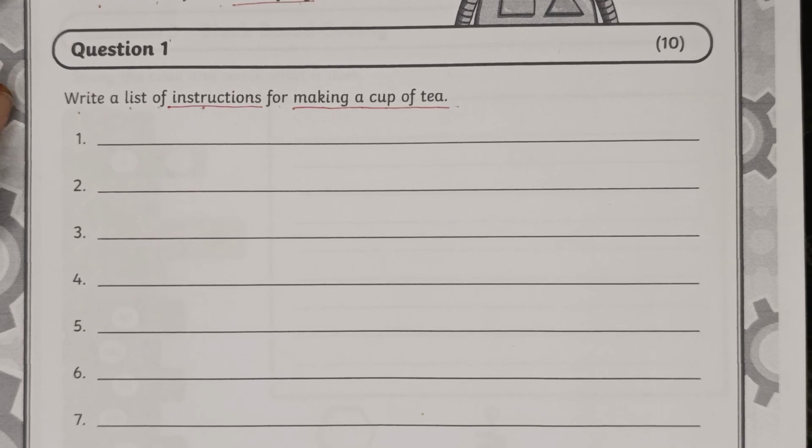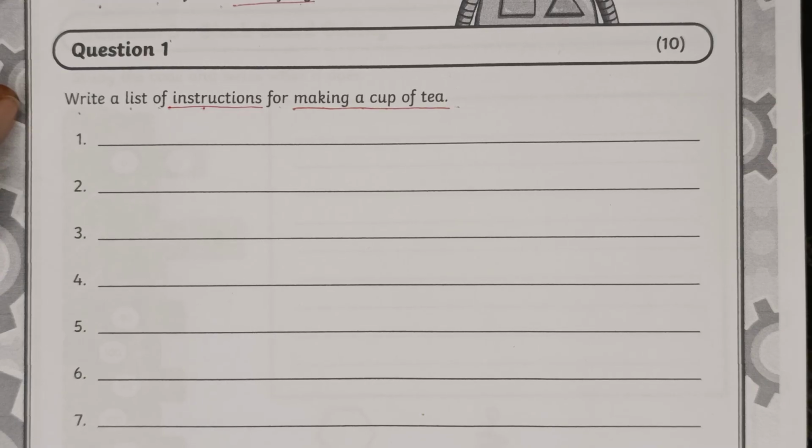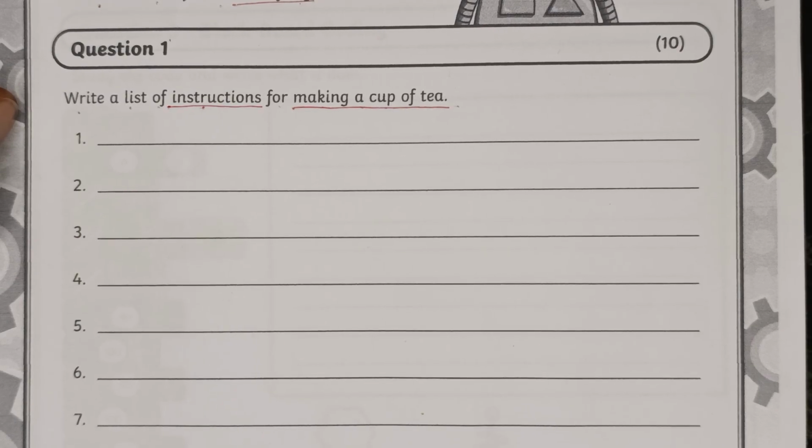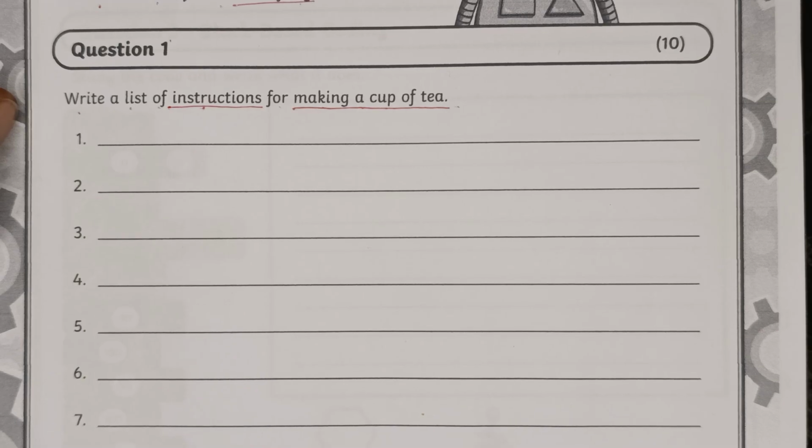So by practicing writing this list of instructions, you are practicing what you will be doing in coding, because coding is as simple as giving steps of making a tea.